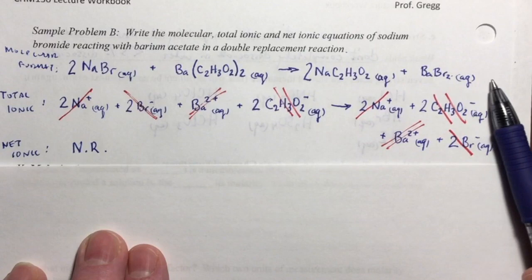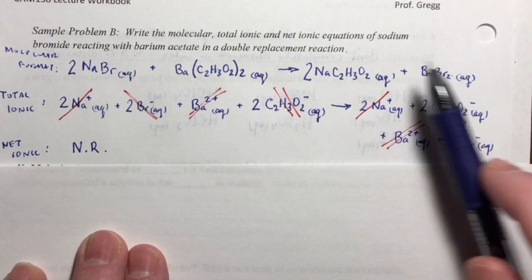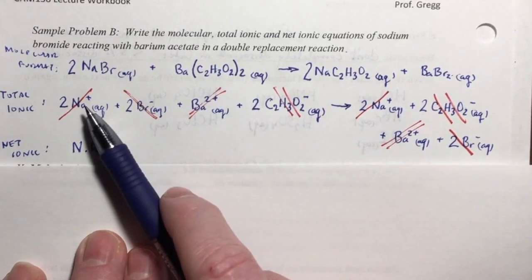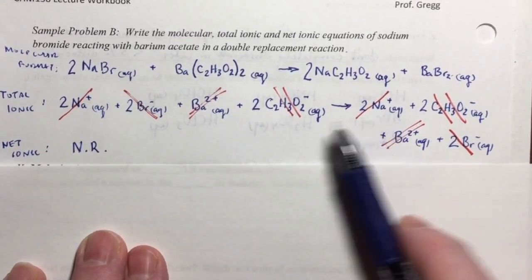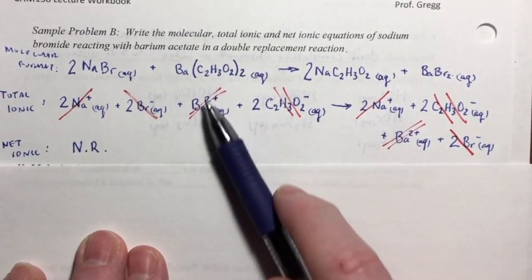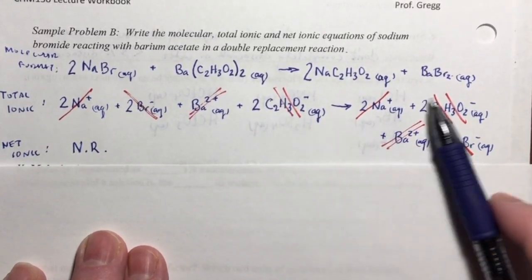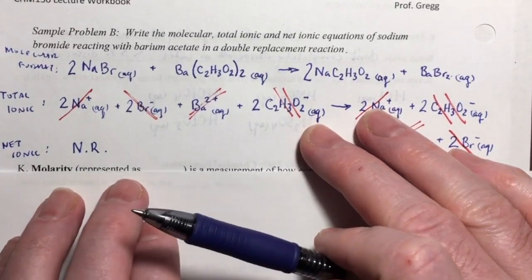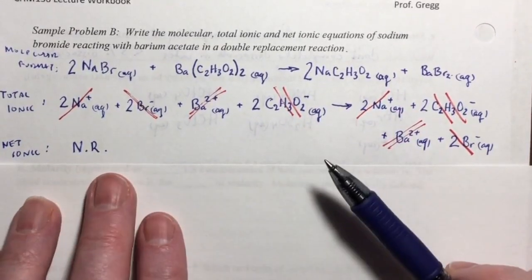So because everything was aqueous up here, I broke it apart into dissociated ions. And you can see what happens, that now everything can be crossed out. The bromides, the barium, and the 2 acetates can be crossed out. And that leaves nothing for the net ionic equation.